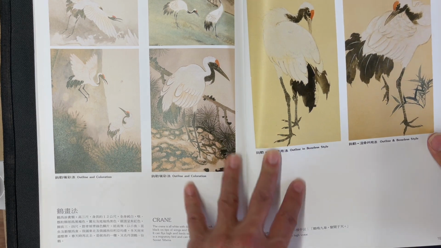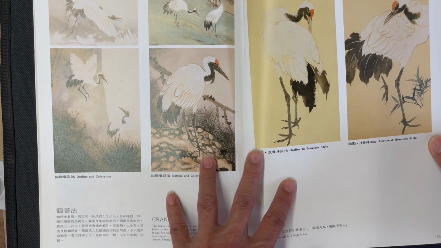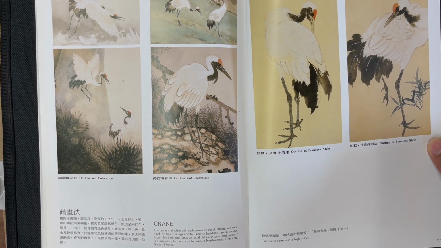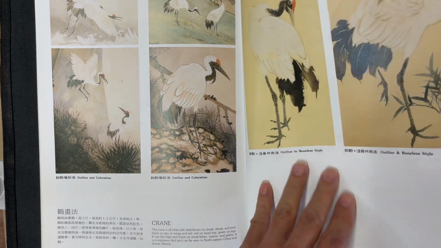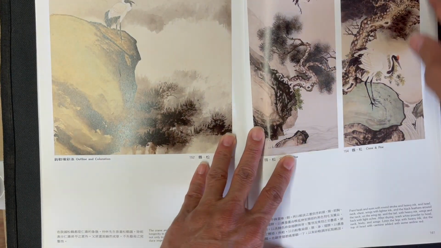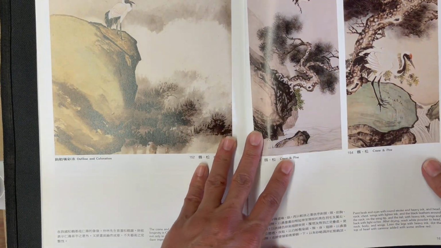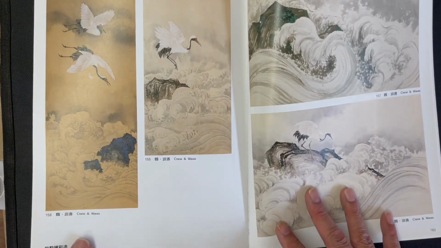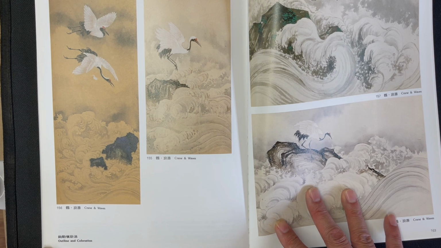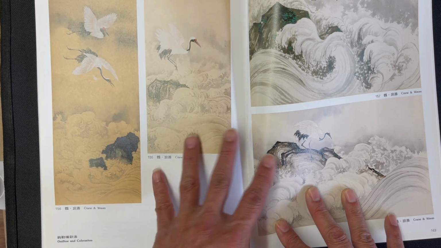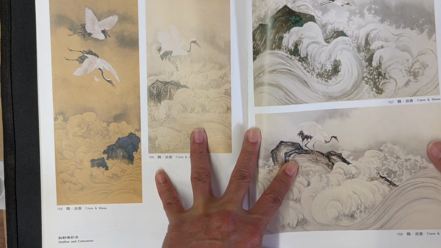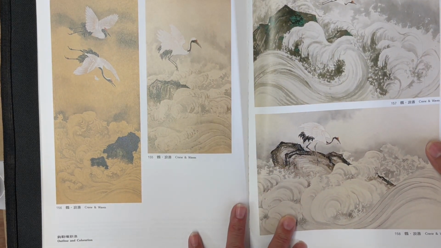definitely not to be forgotten. Very iconic subject, maybe the most iconic bird subject in Chinese painting, so it's nice that it's covered here. We have some final compositions. Some exciting pieces that are shown, show the crane with various depictions of water and waves.